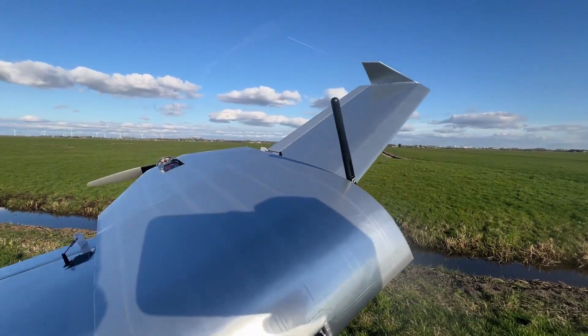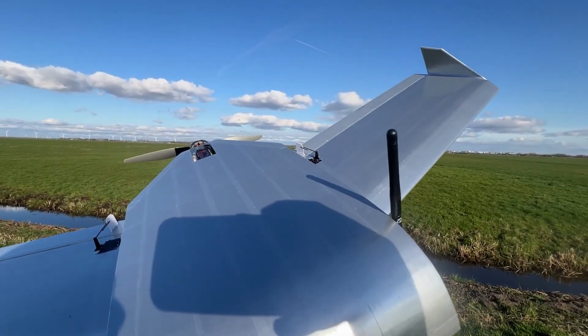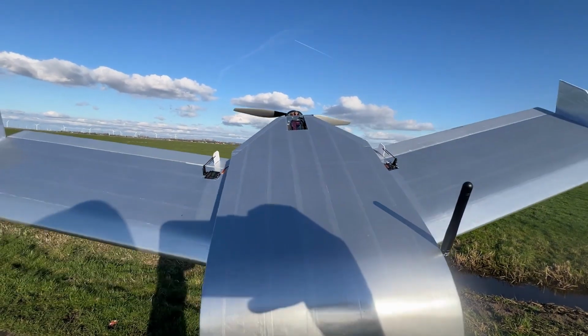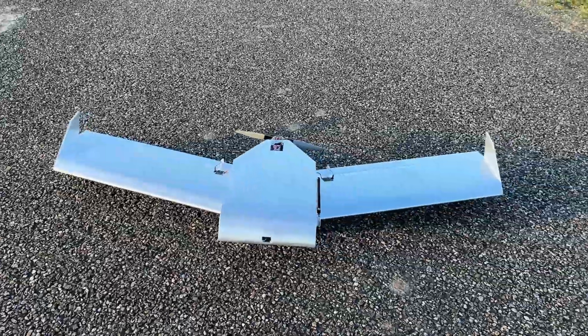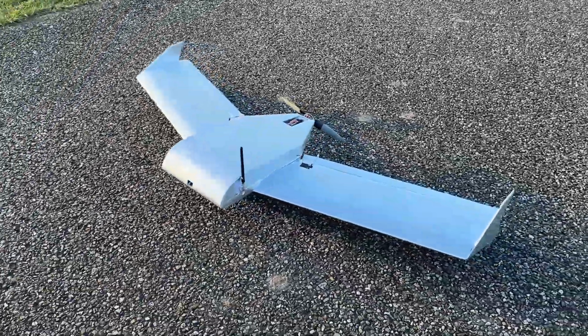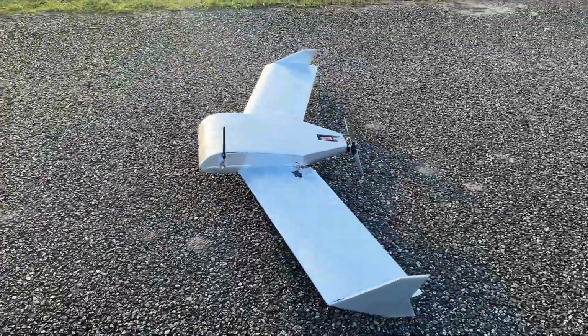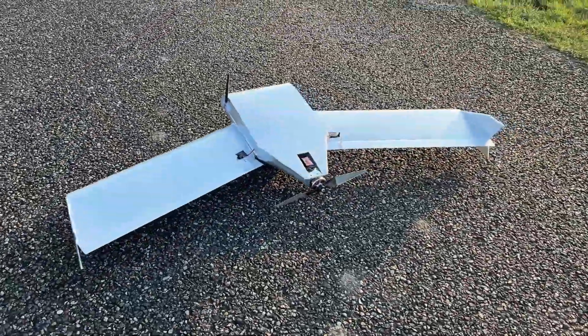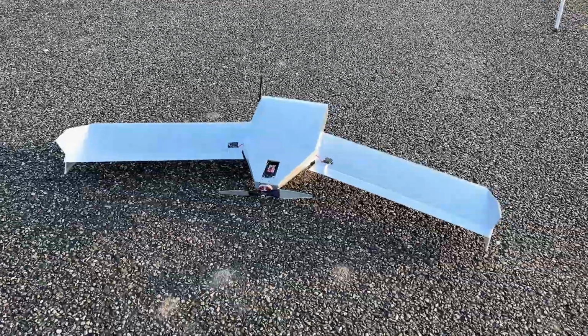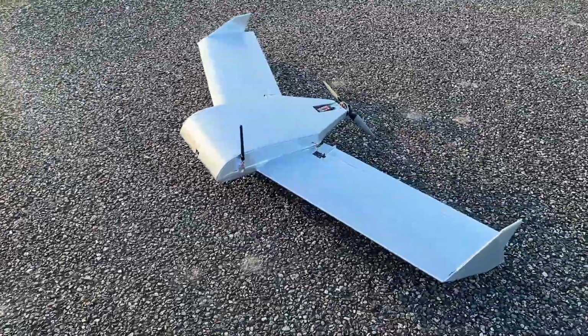But here's the problem. They're inherently unstable. A normal plane uses the tail to provide stability. The tail prevents the plane from pitching up or down unexpectedly. A flying wing doesn't have that. So engineers have to use something called a reflex airfoil. The wing actually curves up at the trailing edge.